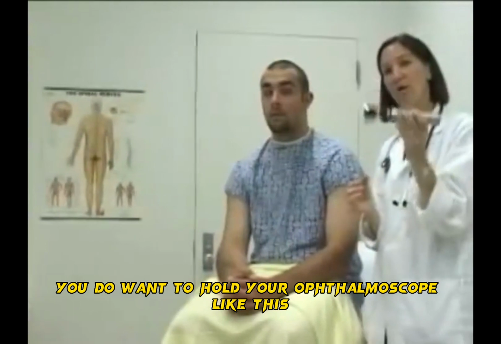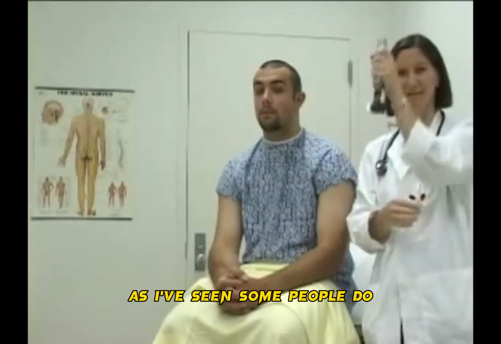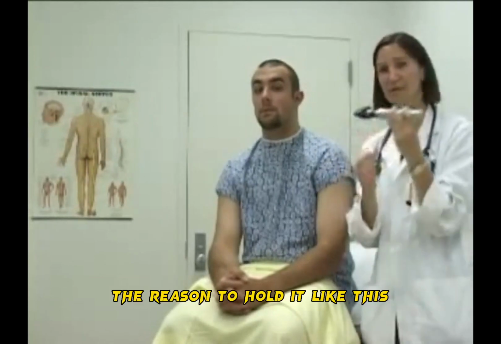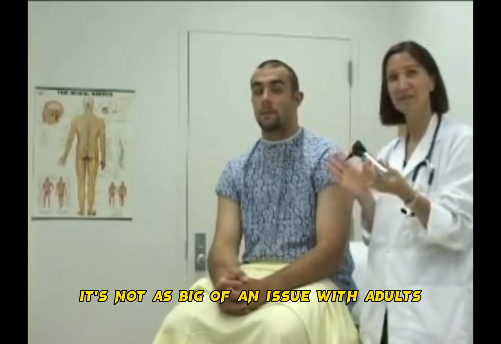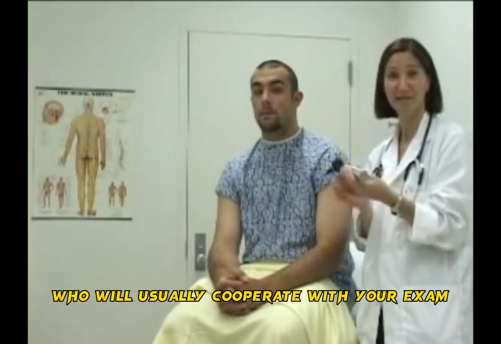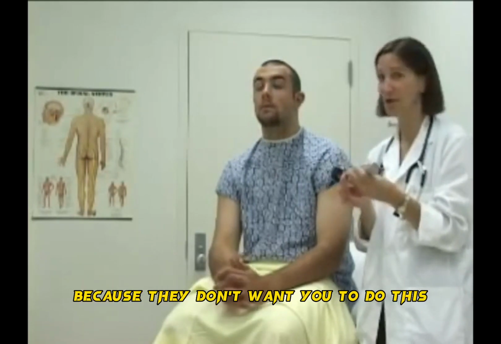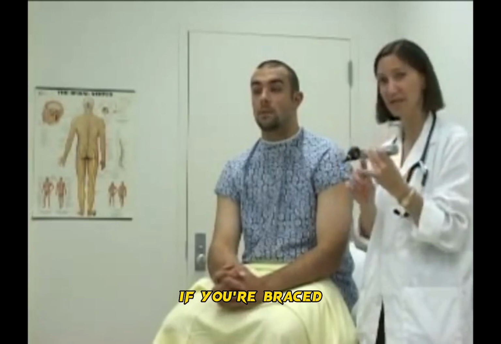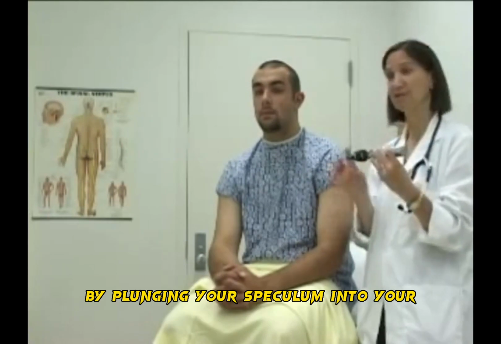You do want to hold your otoscope like this, not like this, not like this, as I've seen some people do. The reason to hold it like this is so that you can use your small finger to brace. It's not as big of an issue with adults who will usually cooperate with your exam, but with children whose heads may be moving or may be thrashing because they don't want you to do this, if you're braced with your little finger against their cheek, ideally you're not going to be causing them pain by plunging your speculum into your patient's external canal.